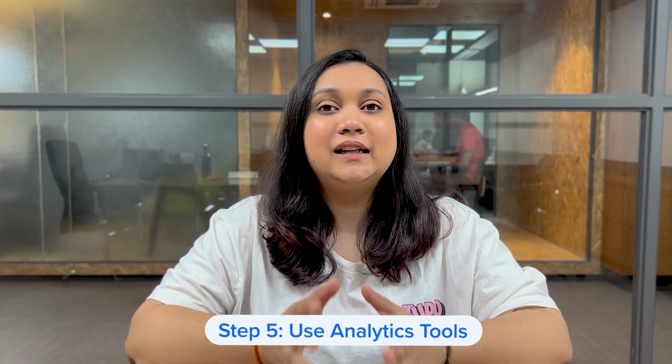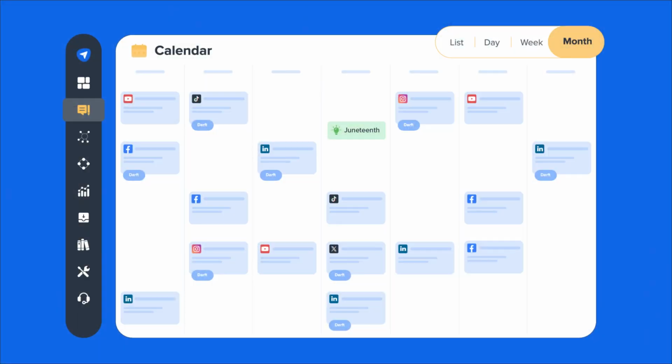And finally, step 5. Use analytics tools. Use tools like Accountic to track engagement and find the best times to post. This will help you to optimize your posting schedule and hashtags. Most importantly, stay consistent with your posting schedule and have a robust calendar around your TikTok strategy.